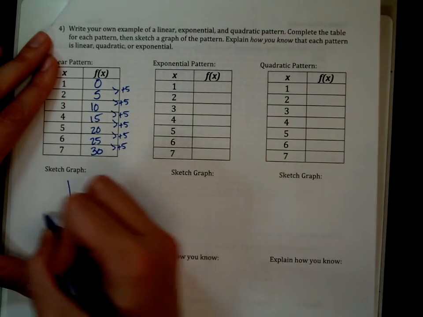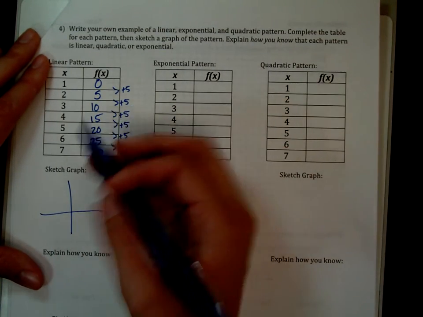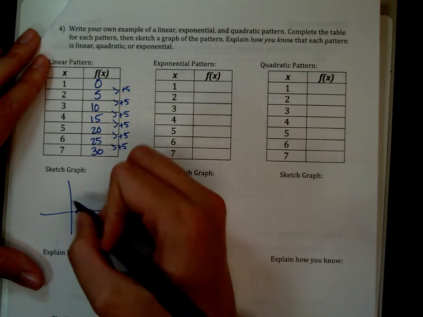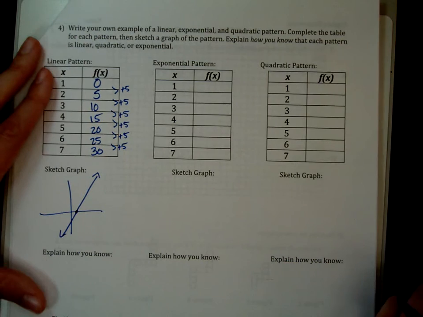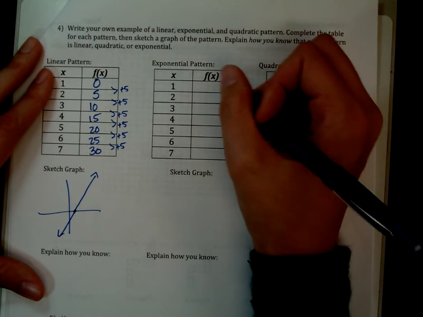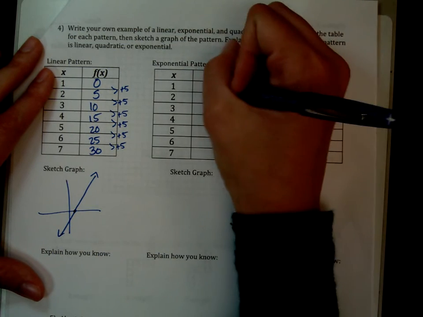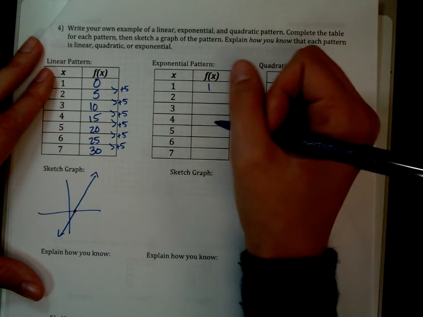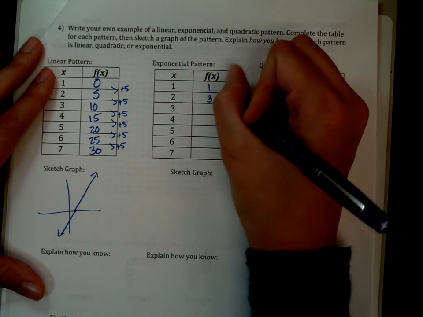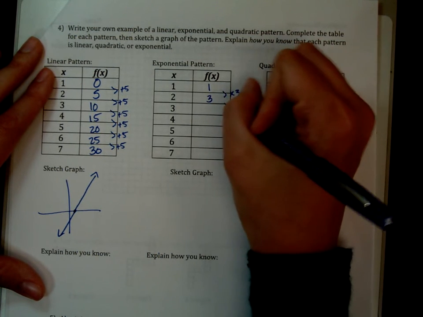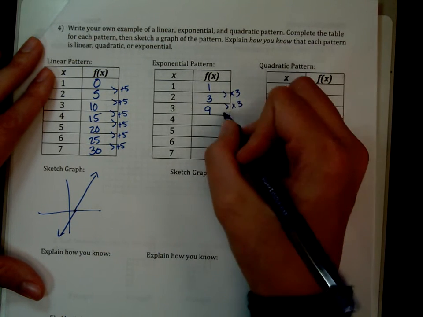So a sketch of this, see when x is 1, y is 0, so that's like right here, and it goes up by 5, so it would look like that. For an exponential pattern, I know that I want to multiply by the same amount every time. So I'll start at 1, 1, and I'll multiply by 3. So 1 times 3 is 3. So then I go 3 times 3 is 9.